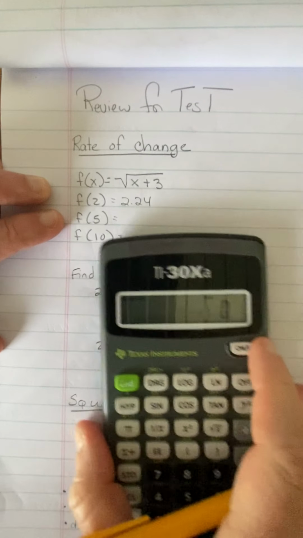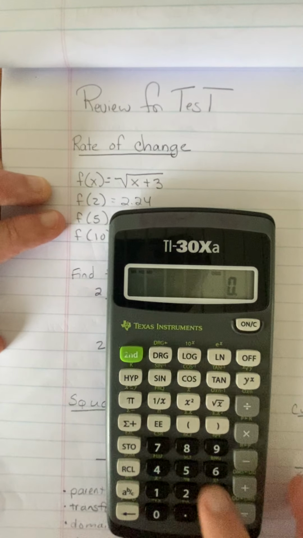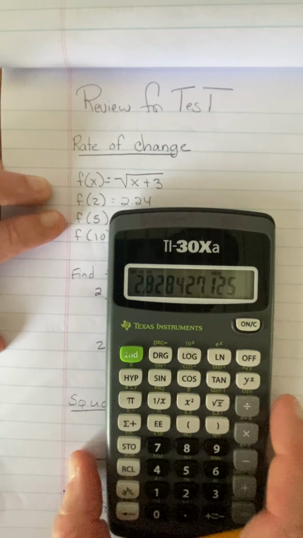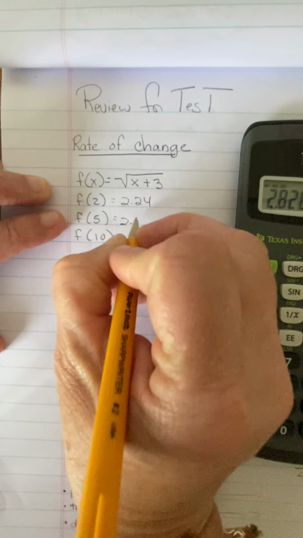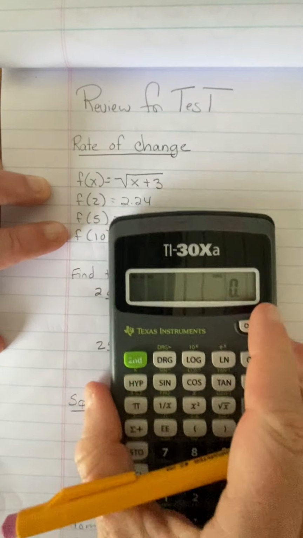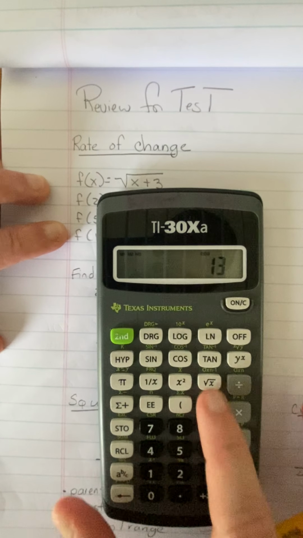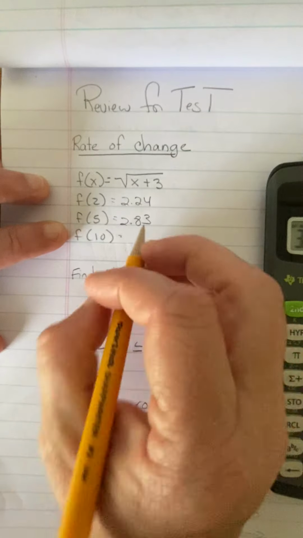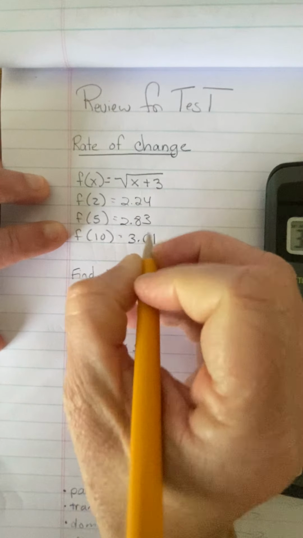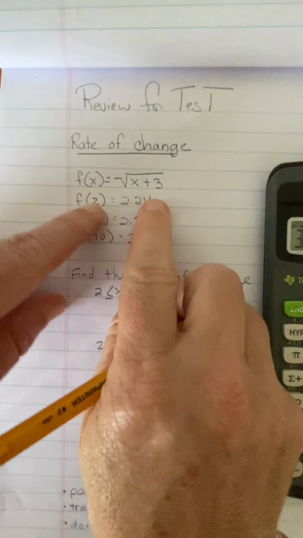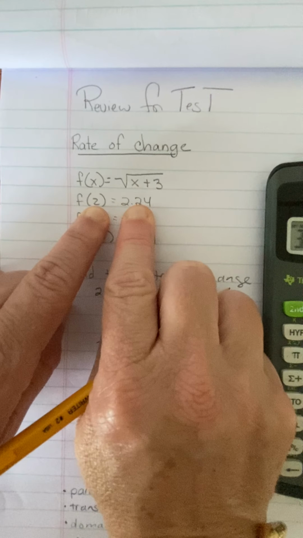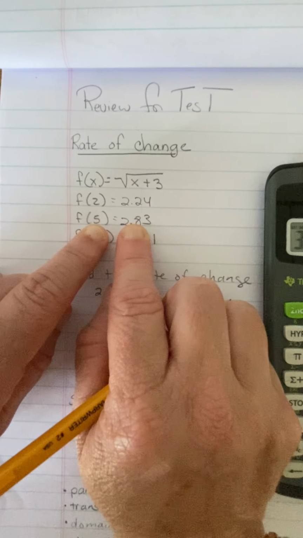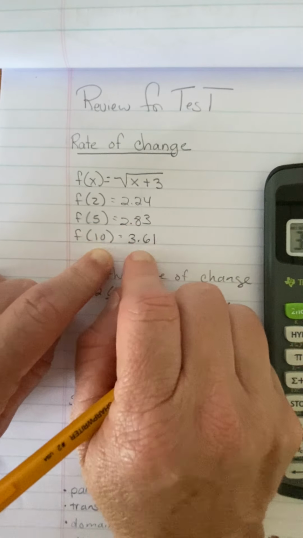Then I'm going to do the same thing. I'm going to plug in a 5. 5 plus 3 is 8. Radical 8 is 2.83. And then I'm going to plug a 10 in, which gets me 13. The square root of 13 is 3.61. Okay, so that's the first step. If I just asked you for f of 2, you would say that's what it is. If I were to ask what's f of 5, there you go, and f of 10, there you go.